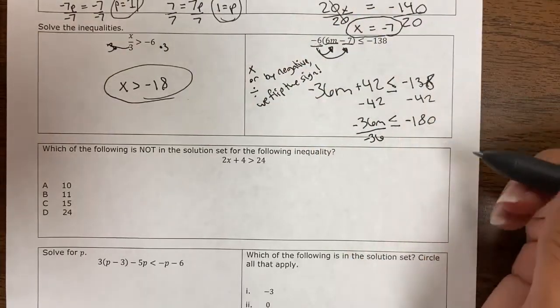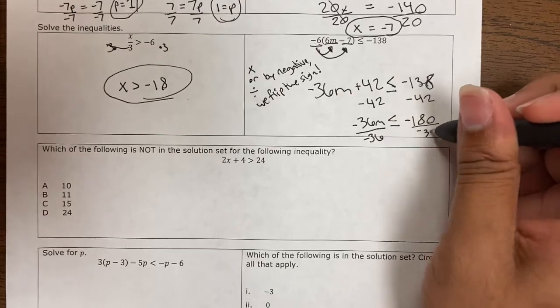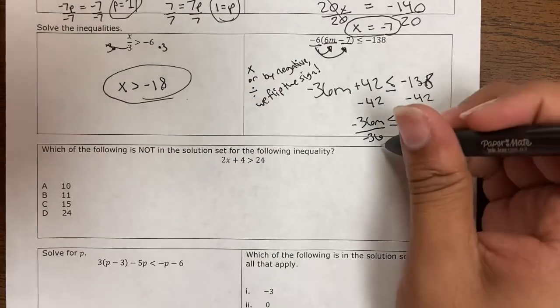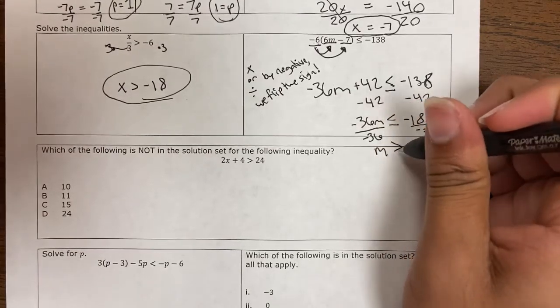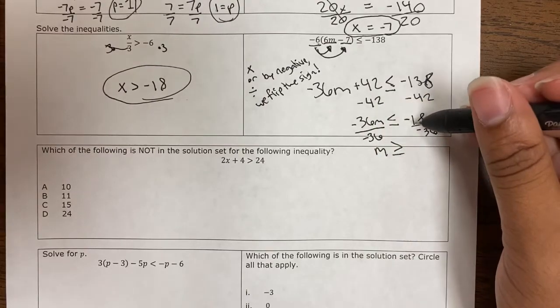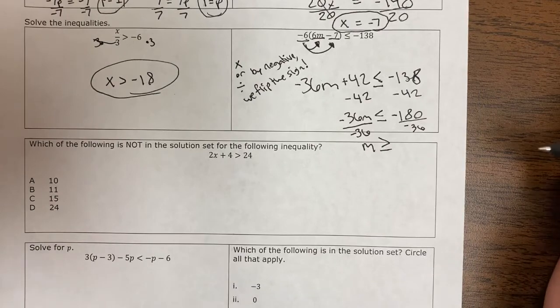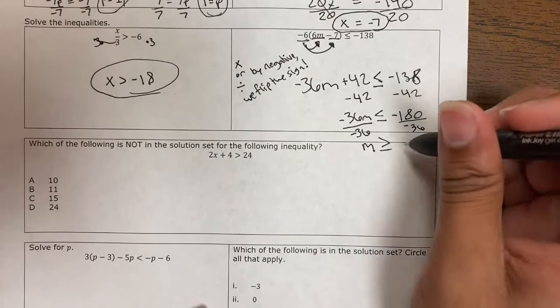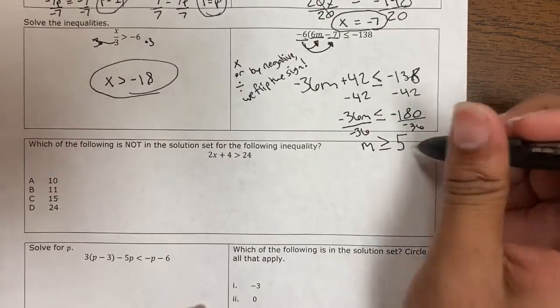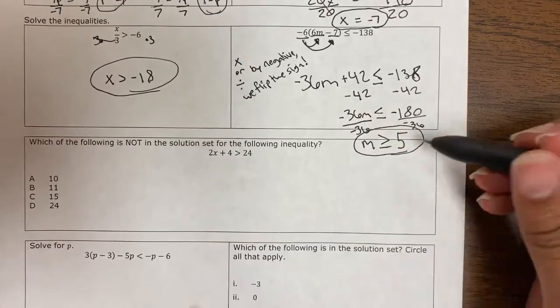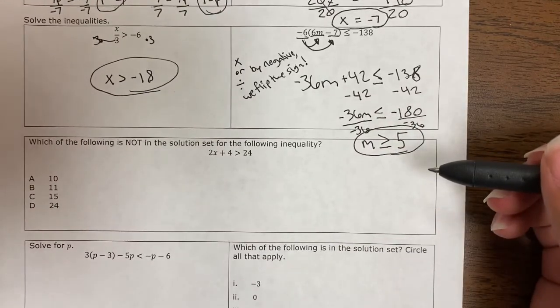So I'm going to change the direction. So now I'm going to have m is greater than or equal to, and then negative 180 divided by negative 36 is going to give me 5. So m is greater than or equal to 5.